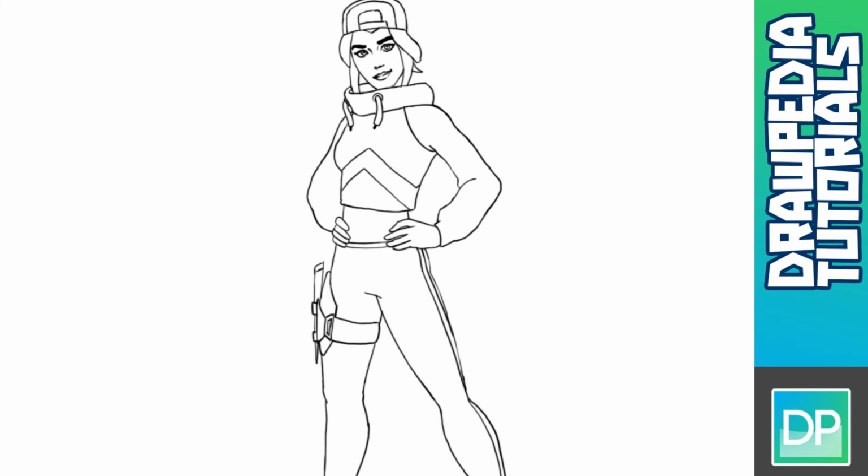Now going back to her face, on the right side, I'm going to draw a curved line at this point down and another curved line from this point to the back right there. And we're going to add a few curved lines randomly on each section of the hair. Like that.